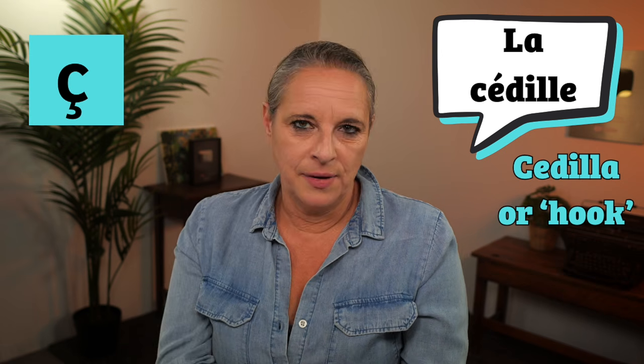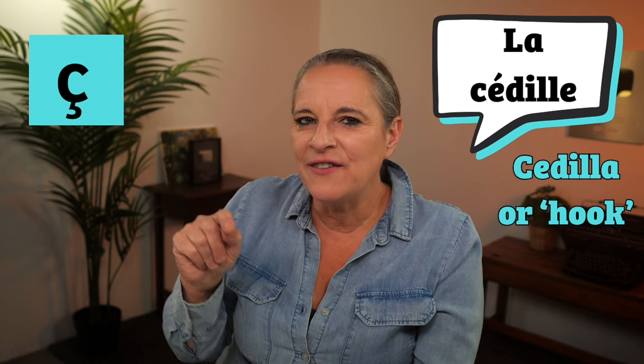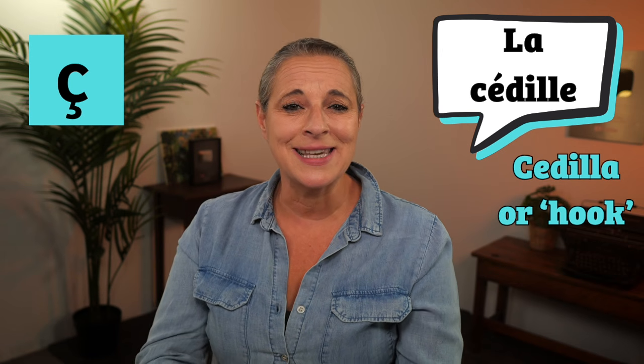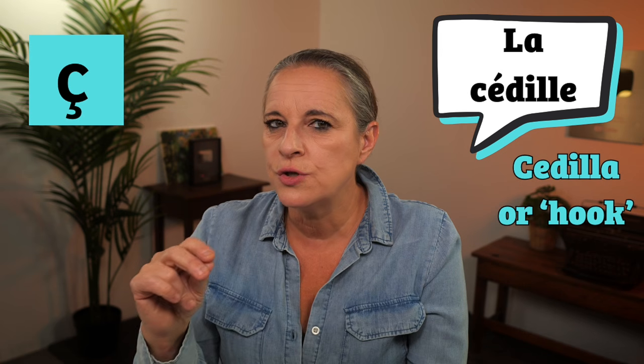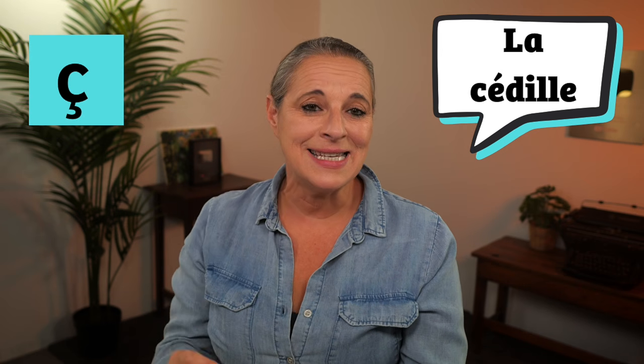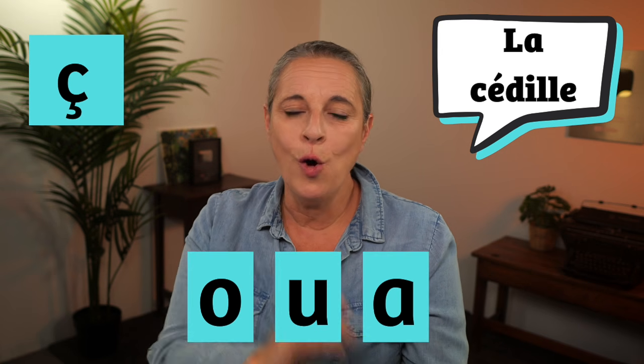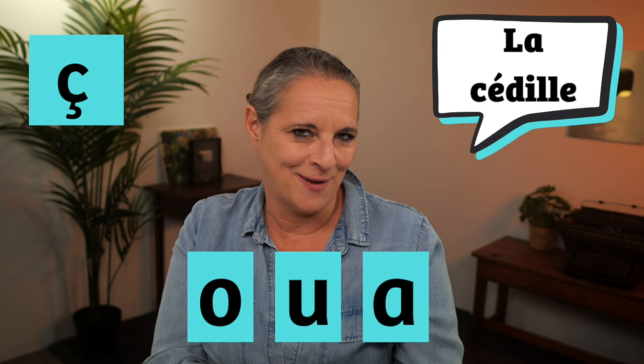It's slightly different from the accents I've just taught you. La cédille is known as a cedilla, or the little hook that looks like this. It's almost like a little 5 that goes under the letter C to indicate that the C is pronounced S instead of K. A cedilla can only go under the letter C when it's followed by O, U, or A. However, it doesn't always have to be there after the vowels O, U, A, only when we need to change the sound.